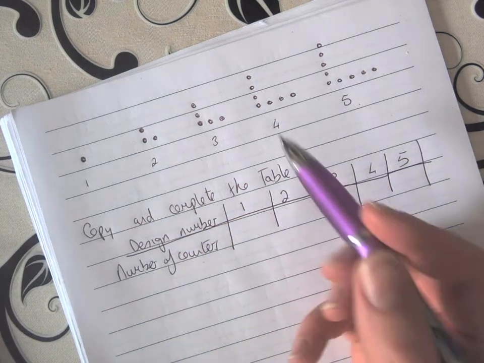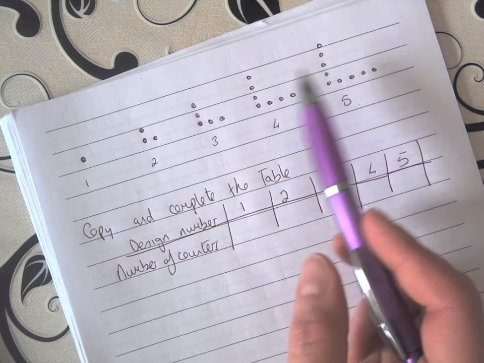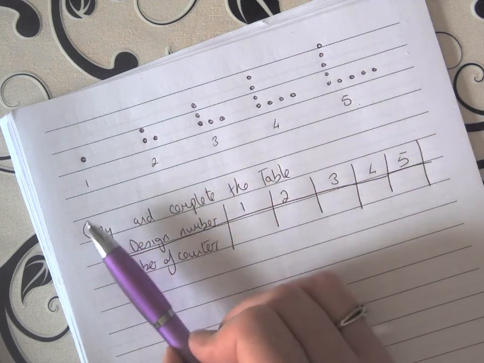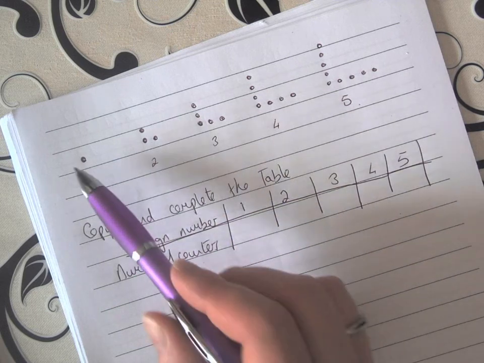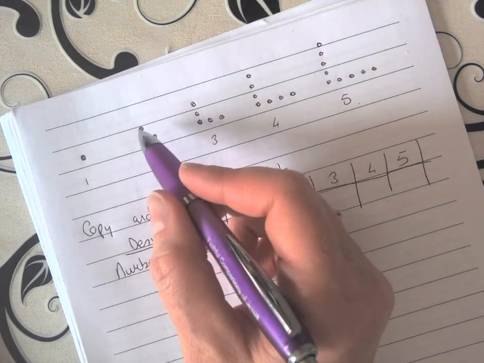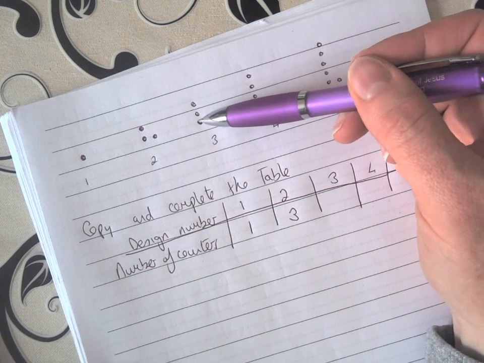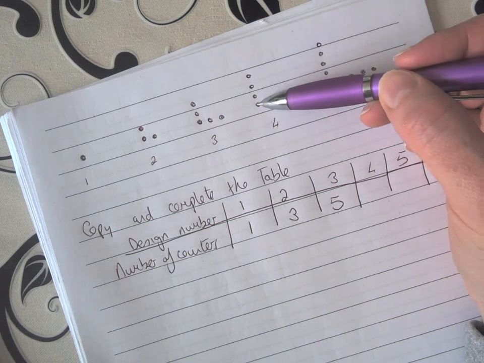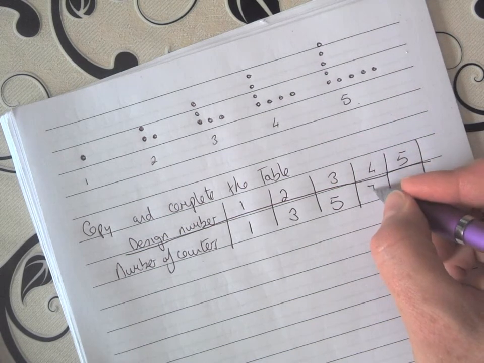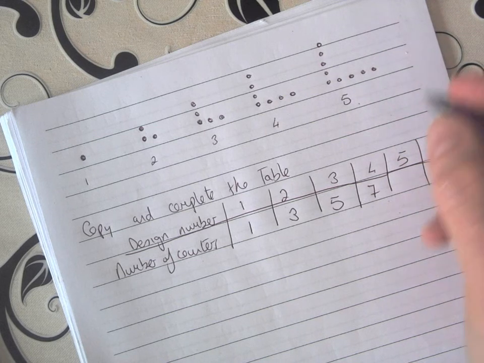Okay, so we're given a pattern or a design, and we're given the first 5 patterns. The first thing they want us to do is copy and complete the table. So design number 1, how many counters are there? There's 1. In design number 2, there's 3. In design 3, there's 1, 2, 3, 4, 5. In design 4, there's 1, 2, 3, 4, 5, 6, 7. And in design 5, there's 1, 2, 3, 4, 5, 6, 7, 8, 9.